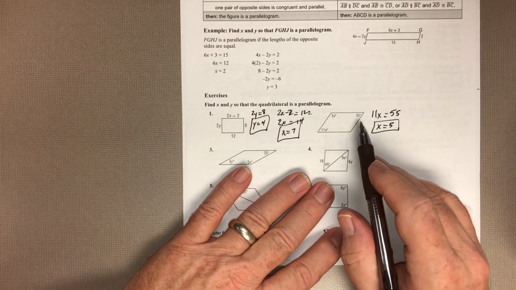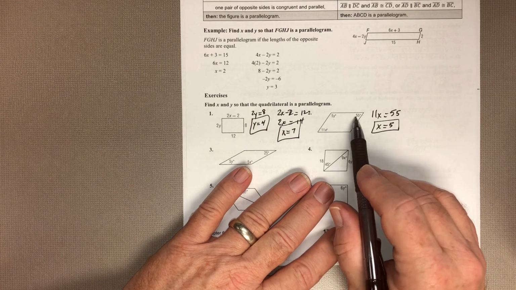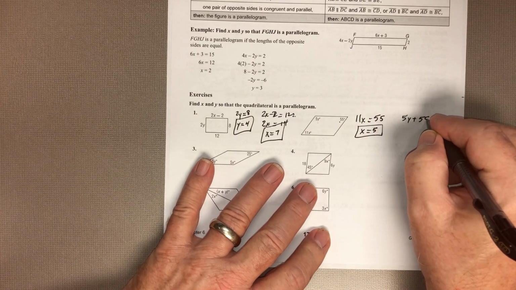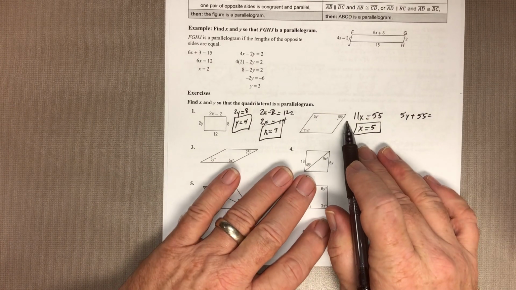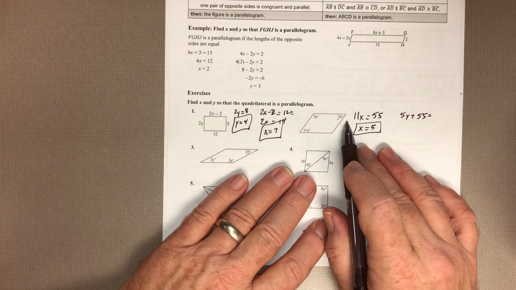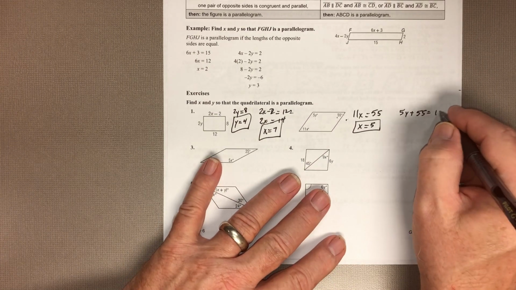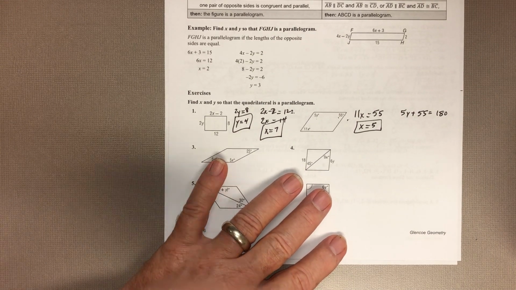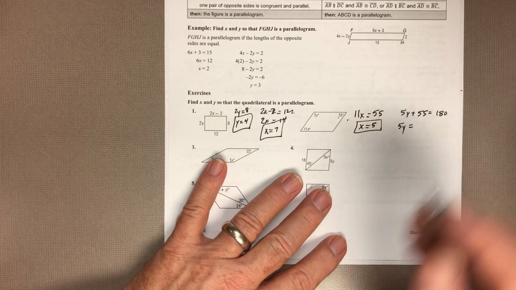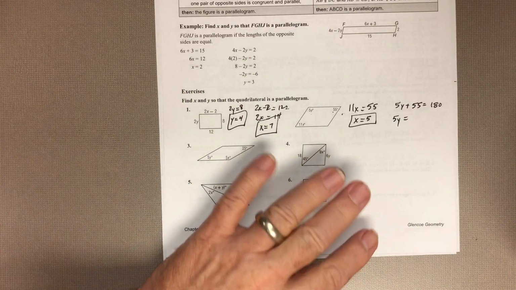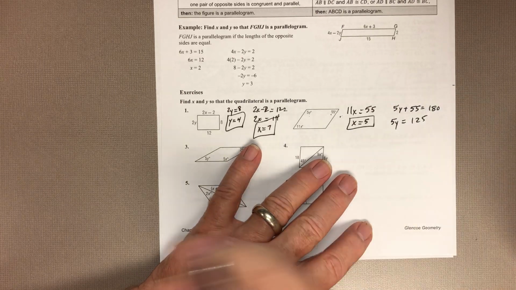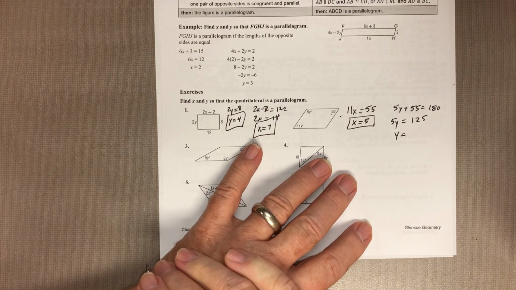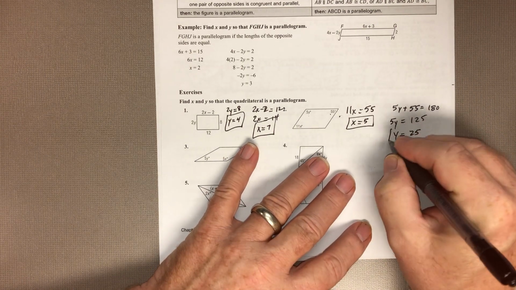And if we do 5x plus y, by the way, consecutive angles would have to be supplementary if it's going to be a parallelogram, which means 5x plus y plus 55 would equal 180. If you subtract 55 from each side, you'd get 5y on the left and 125 on the right. Then if you divide each side by 5, you would get 25 for y.